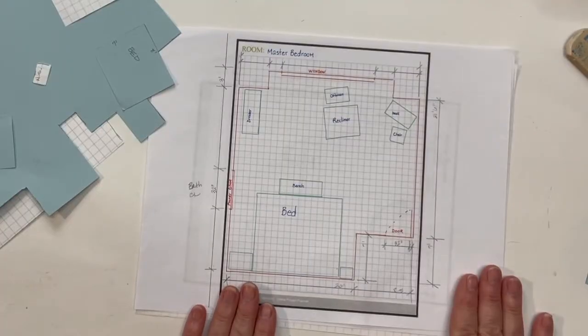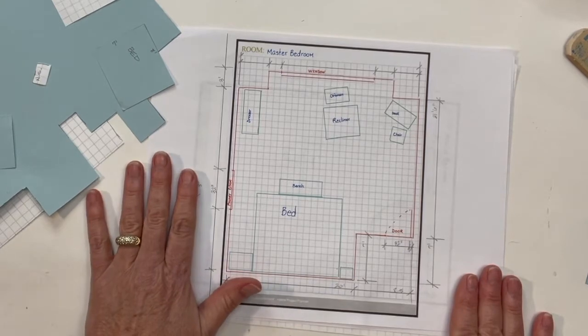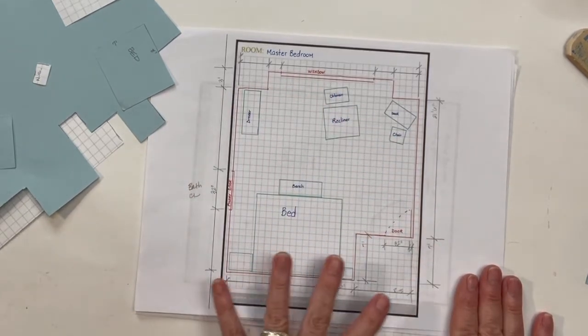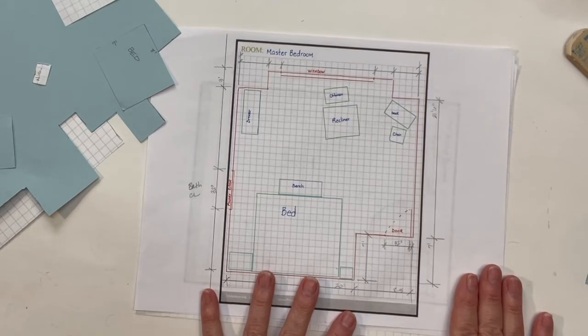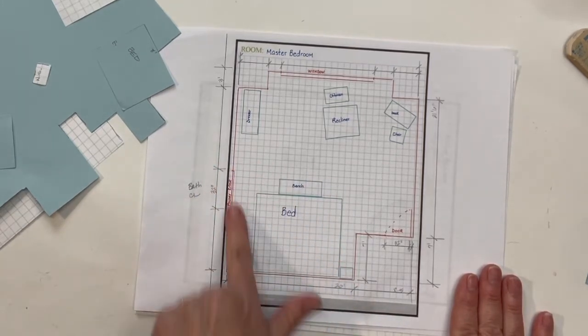On this master bedroom, I sent them a copy of a piece of graph paper. I have this in a planner that I'm creating, and that's what she used to draw this out.